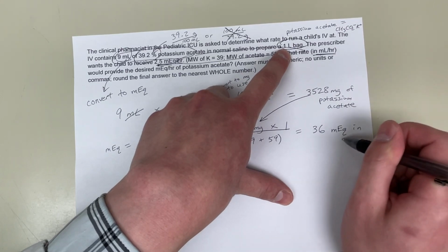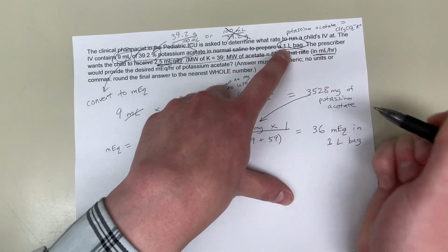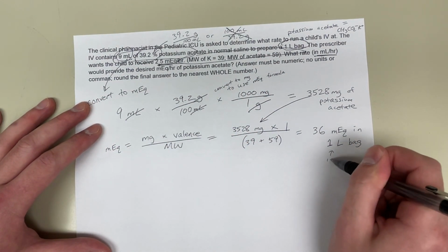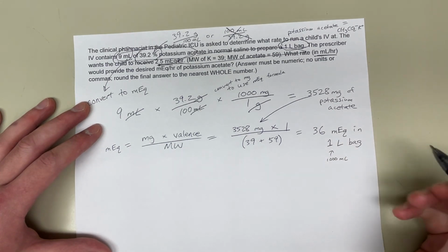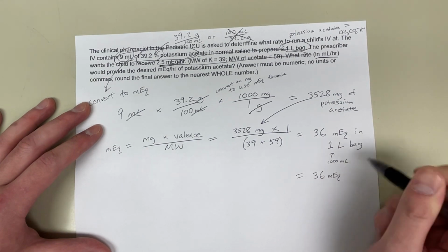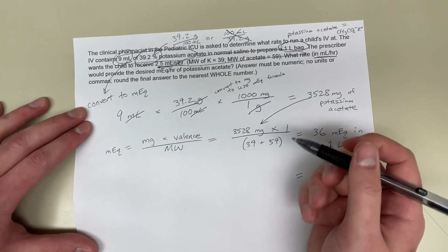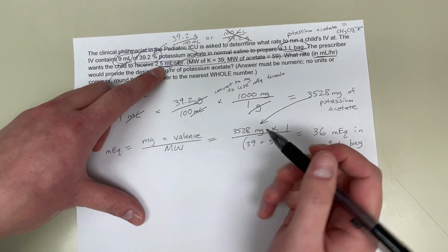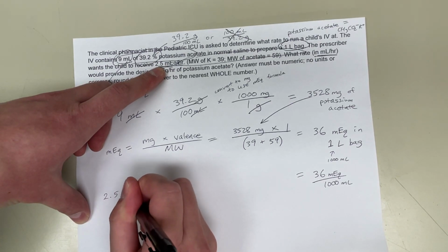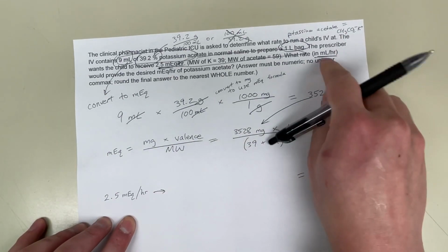So this is in a 1 liter bag. 1 liter is the same thing as 1,000 milliliters. So I'm just going to put this conversion factor of 36 milliequivalents for every 1,000 milliliters. You'll see why I use that later. So next I'm going to convert this 2.5 milliequivalents per hour. This is the rate that the question wants. And then I'm going to convert this to milliliters per hour here.